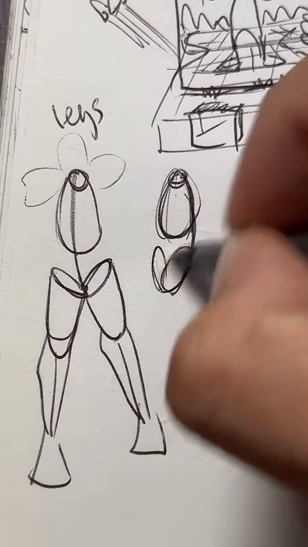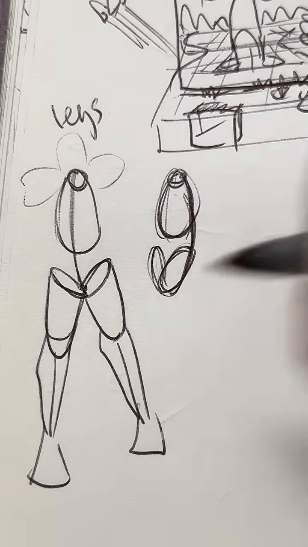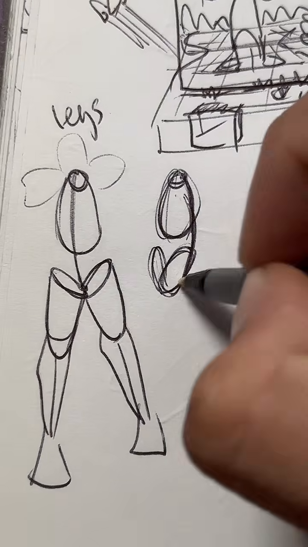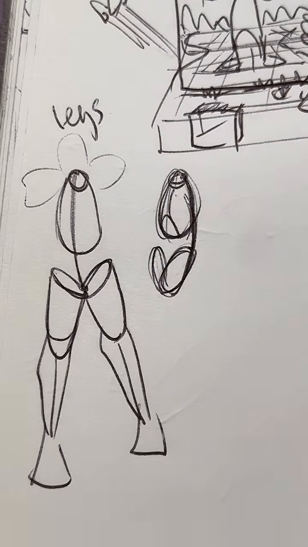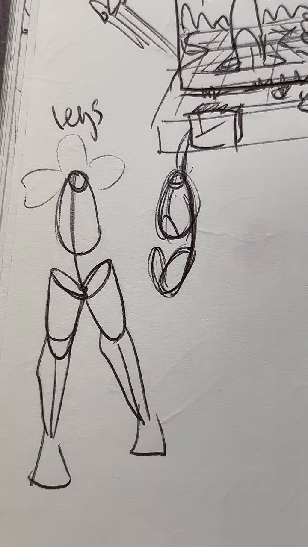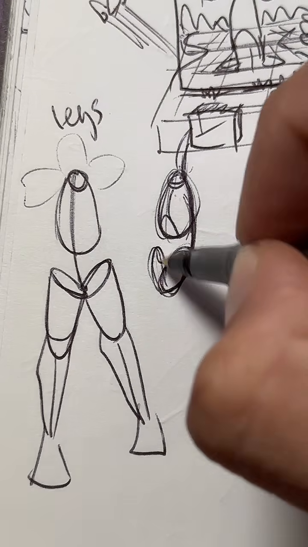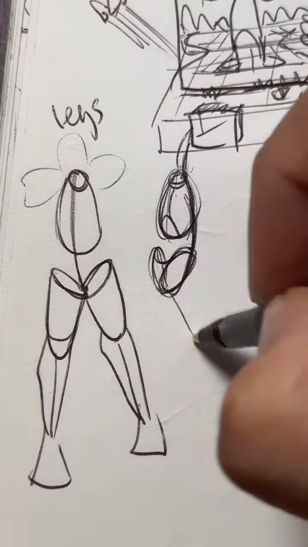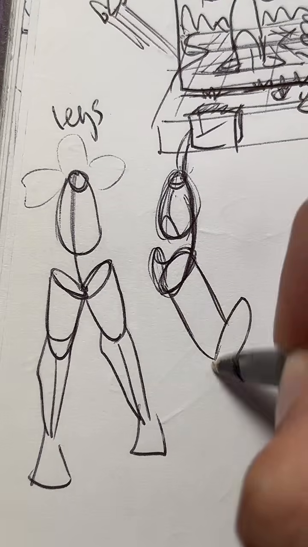It's like two figure 9s. Okay? They connect in the back because your rib cage, that's your spine. You're drawing your spine. So this is your hip bones. And from there, your legs come out. Ta-da!